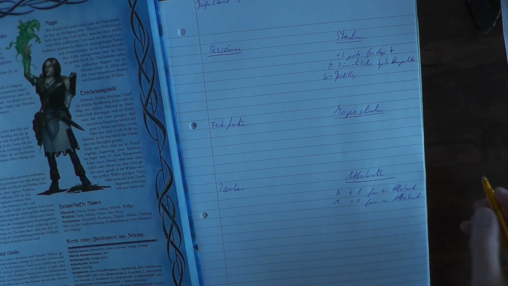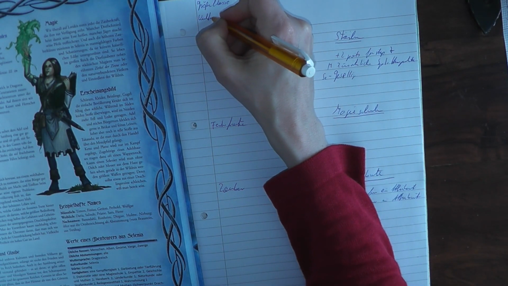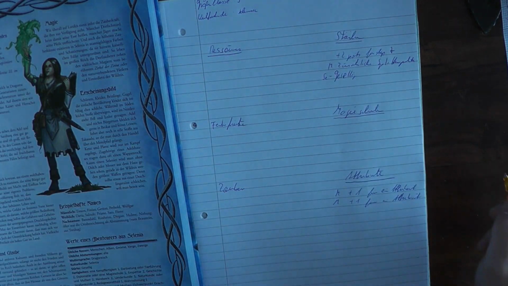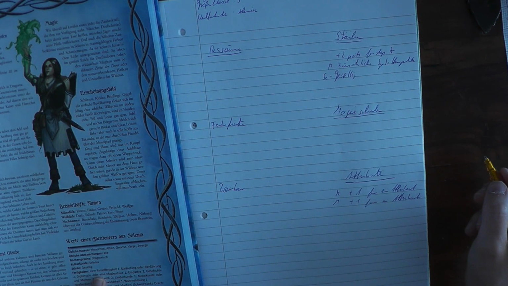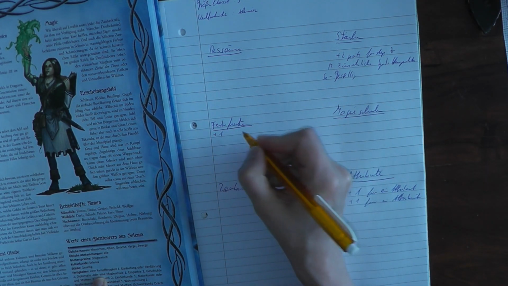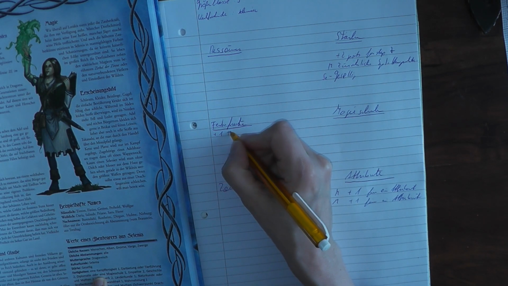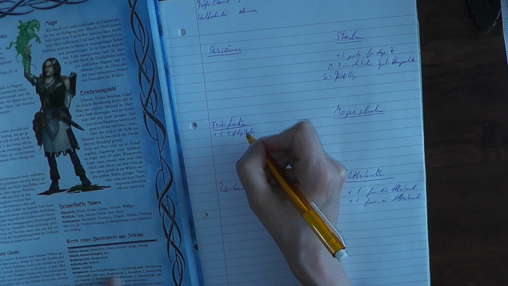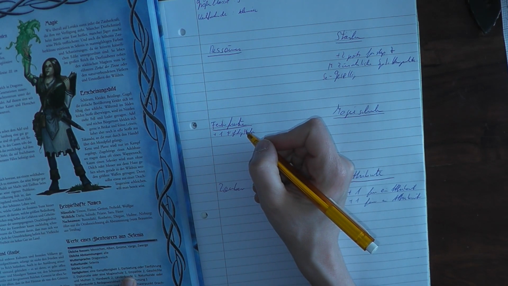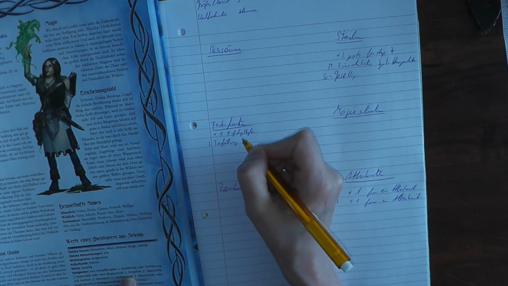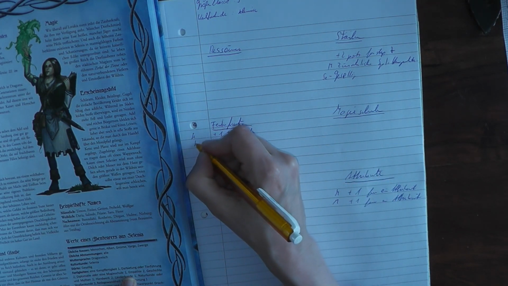I have Kulturkunde Selenia. I get +1 for fighting style. I can get Tierführung 2, because I'm from Selenia.